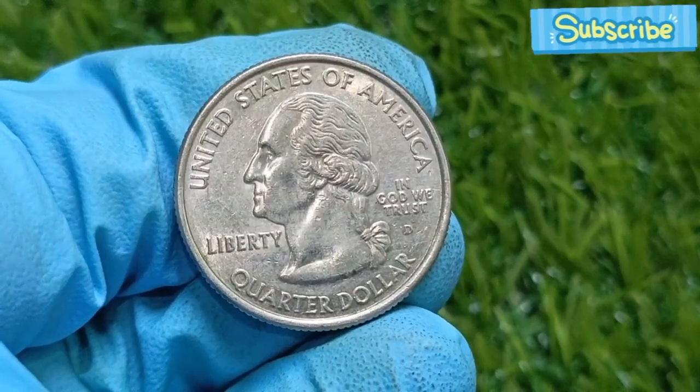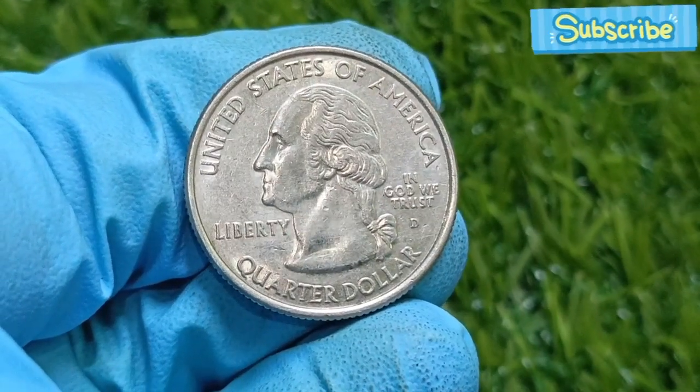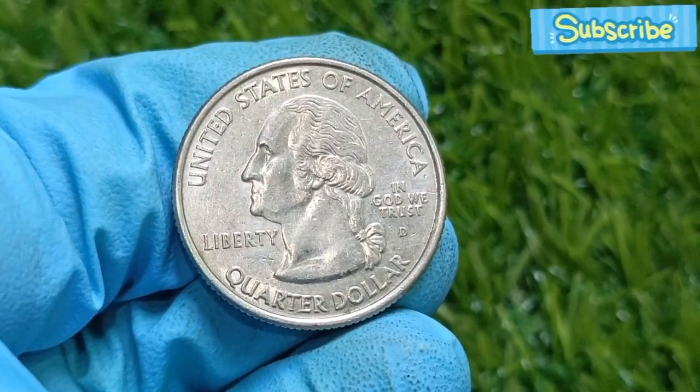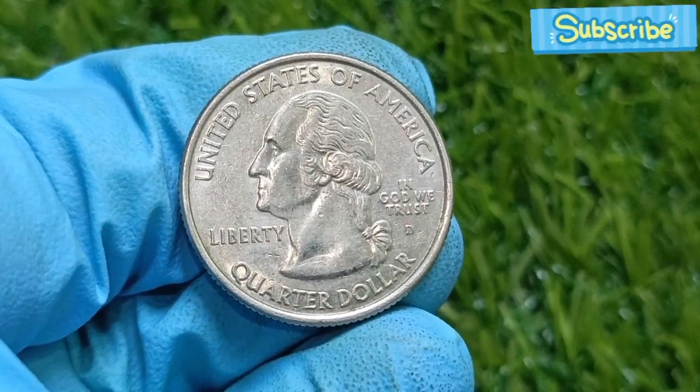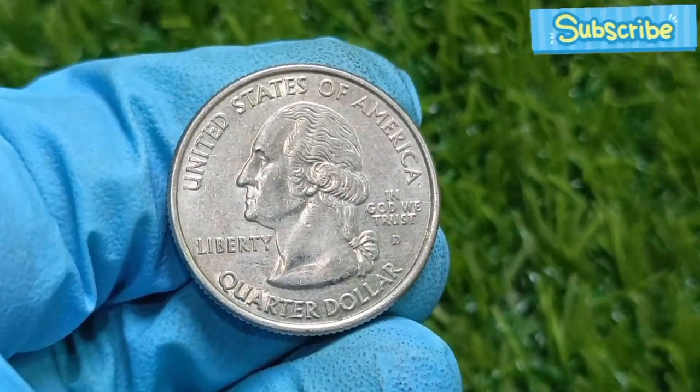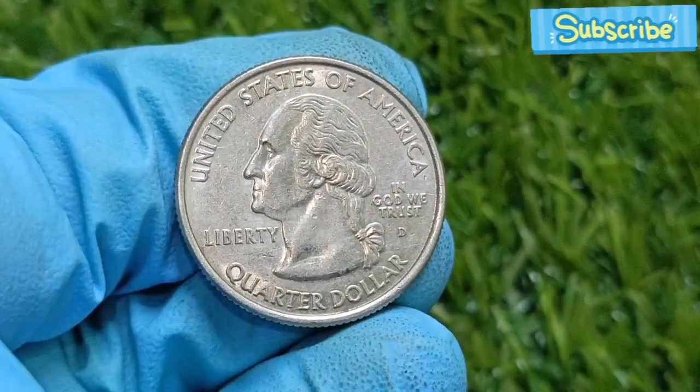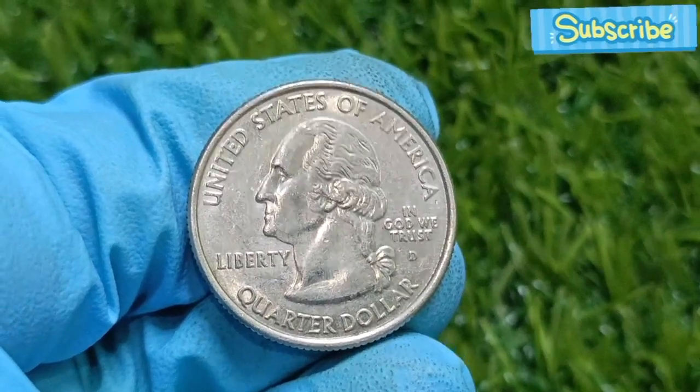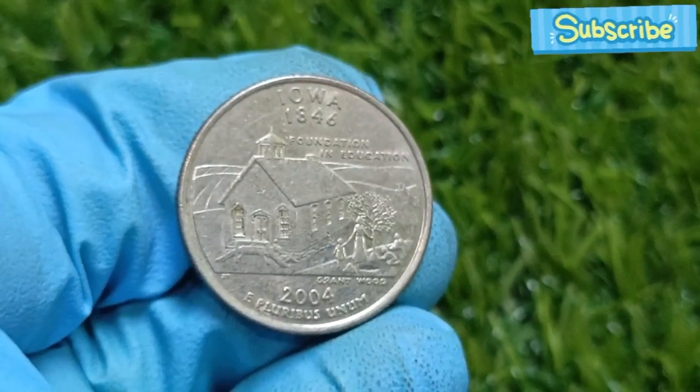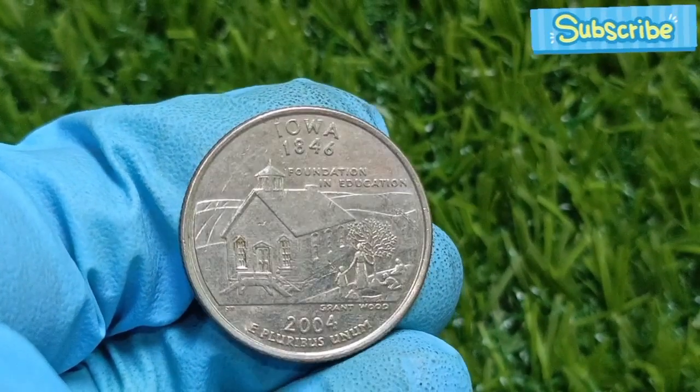Grading and preservation. Wondering how to know if your coin is worth grading? Professional services like PCGS, the Professional Coin Grading Service, or NGC, the Numismatic Guarantee Company, can evaluate your coin's condition and certify its grade. Cut to video of coin grading process.